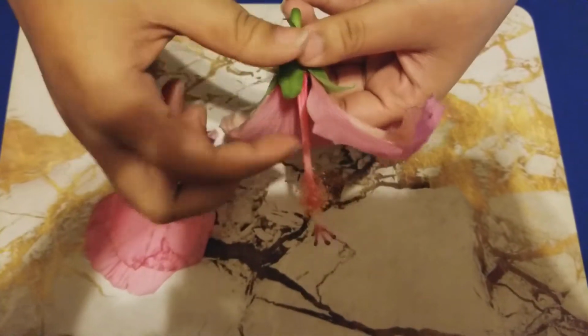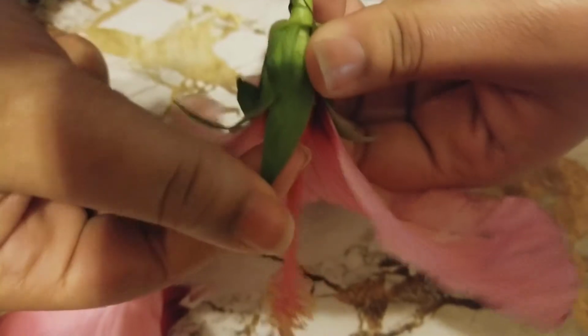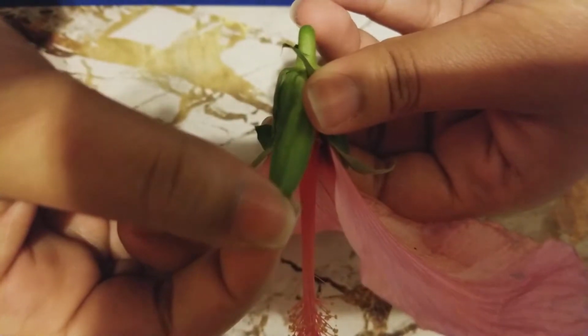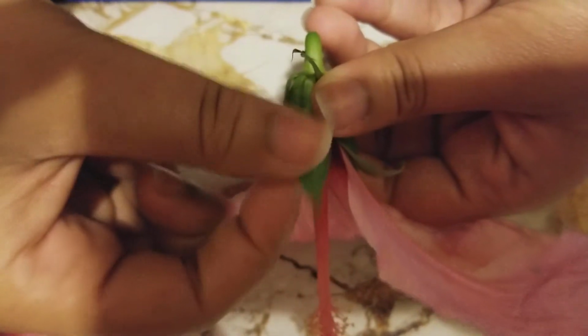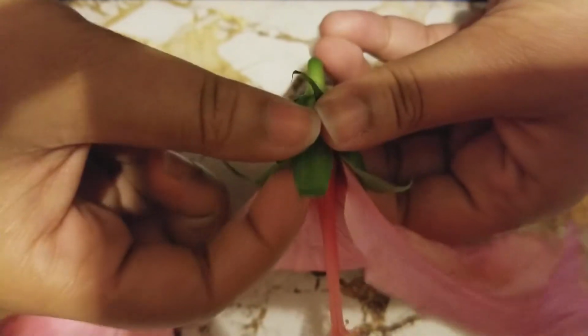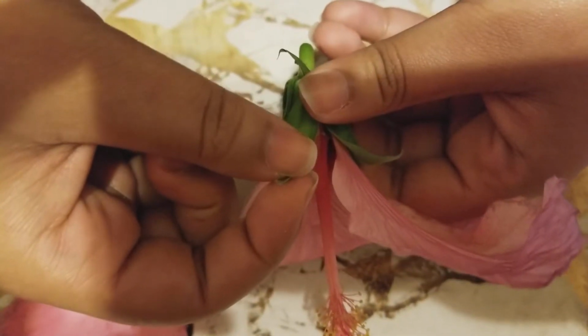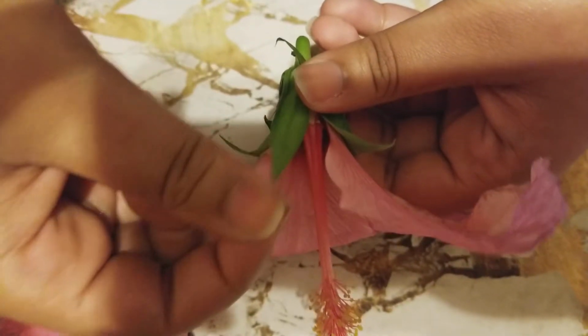over here, we have this green part right here, which is called the sepals. The sepals are modified leaves that help protect the developing flower.